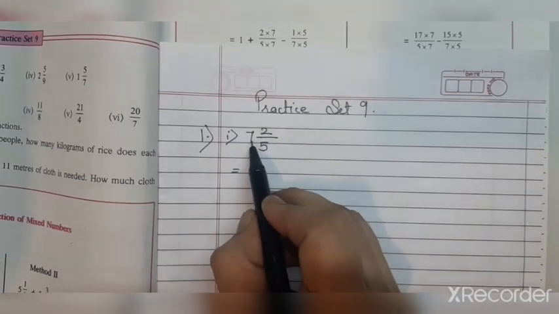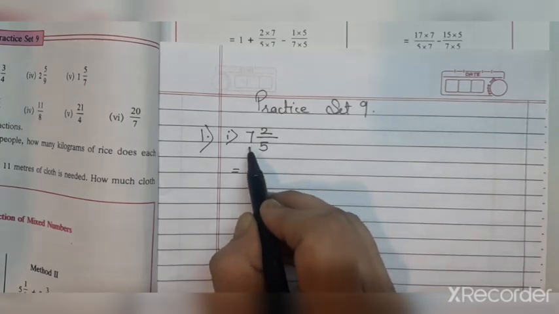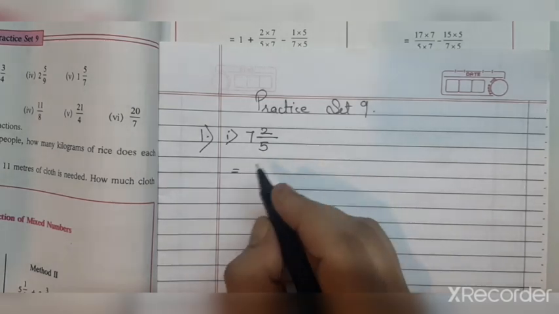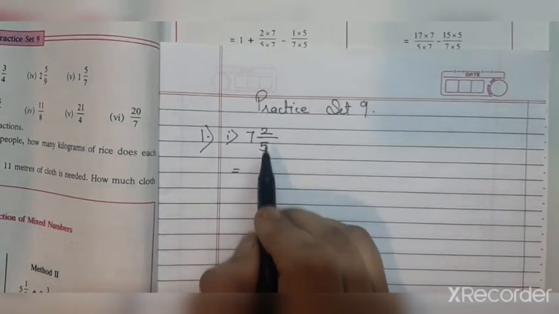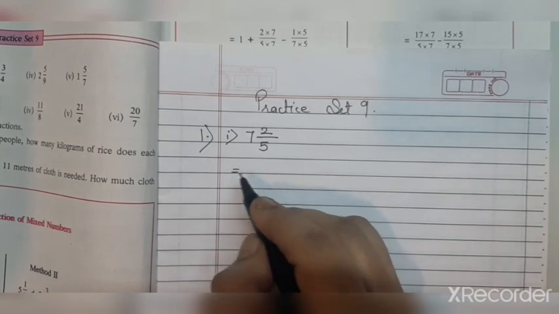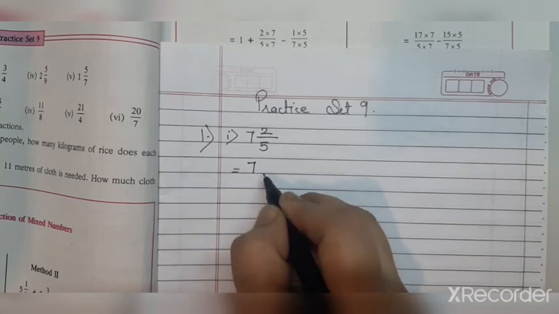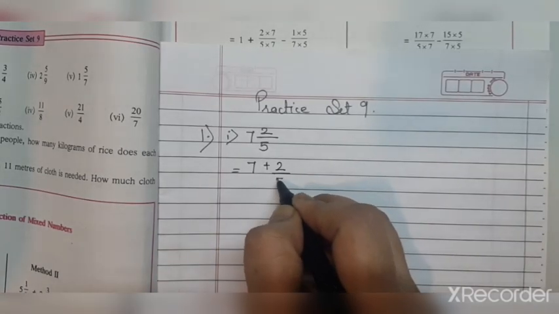this is said as 7 2 upon 5. The whole number and a proper fraction. Now what we do is, we split this whole number and a proper fraction with an addition sign. So what we write is 7 plus 2 upon 5.